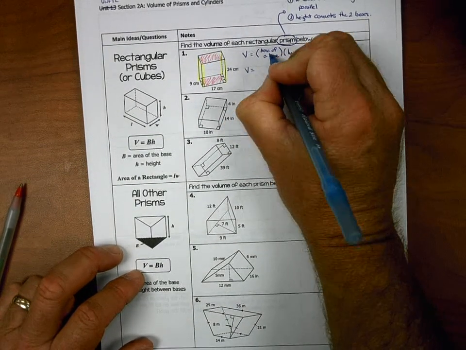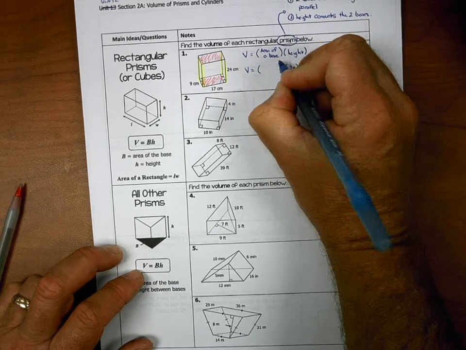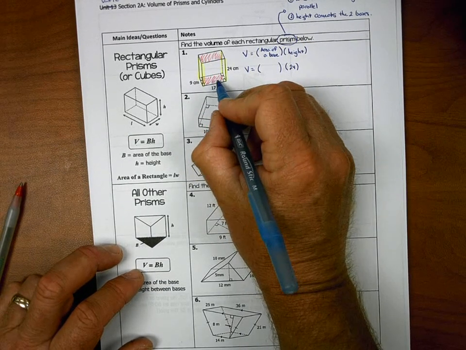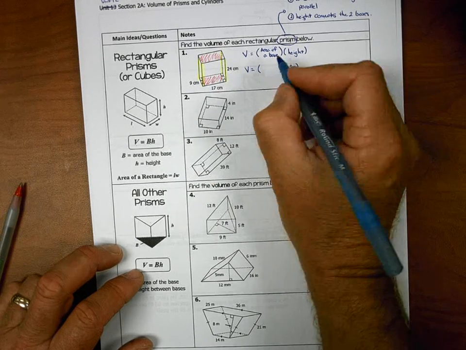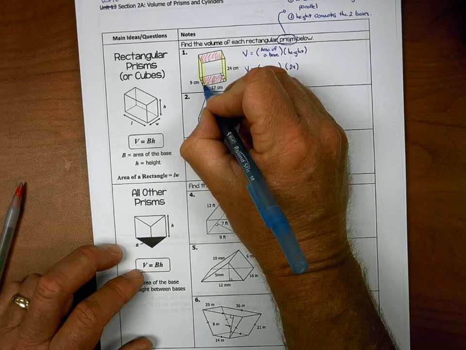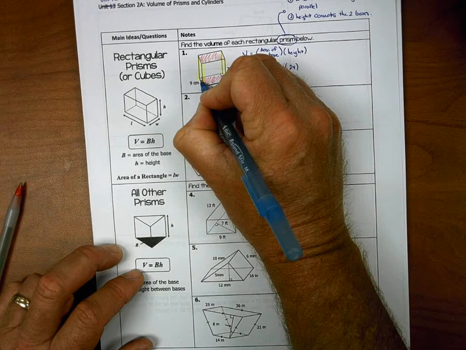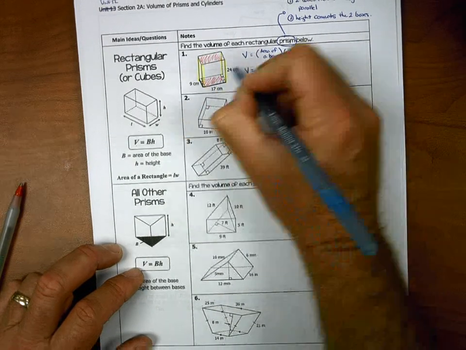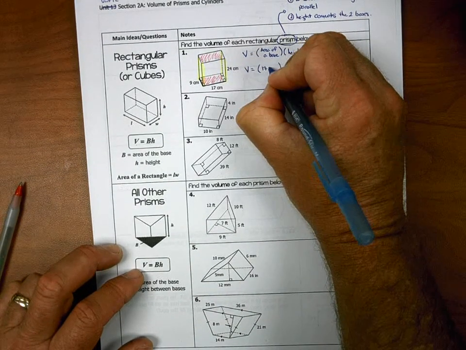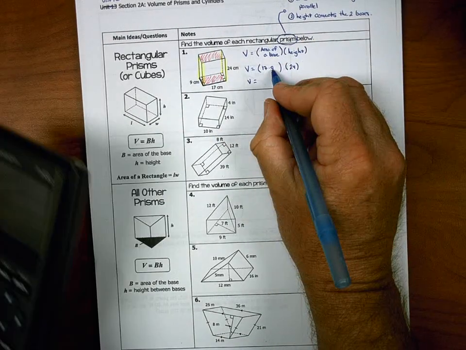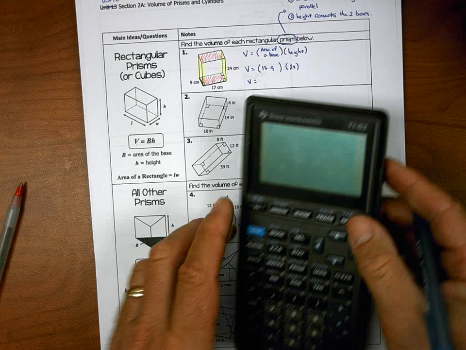Then I need to multiply that by the area of a base. Well, if you notice, the base is a rectangle. All right, so how do I find the area of a rectangle? Well, to find the area of a rectangle, I take the length of the rectangle, which is 17, and I multiply it by the width of the rectangle. So to find the area of the base, I'm going to go 17 times 9. So that means my volume is 17 times 9 times 24.